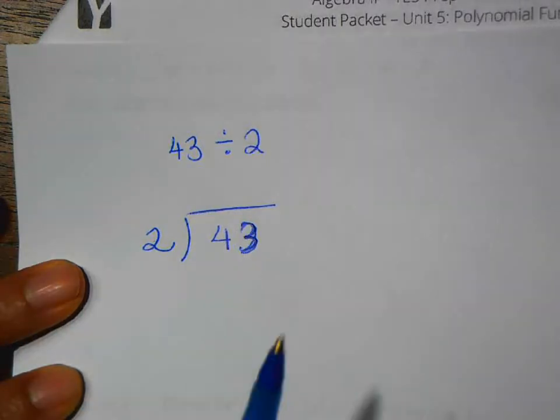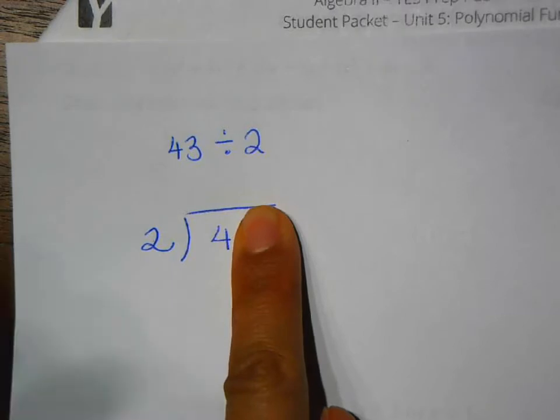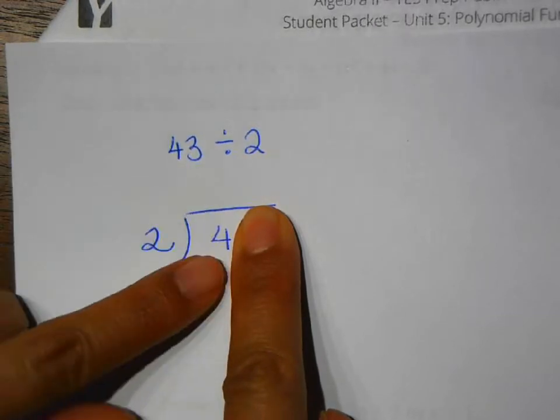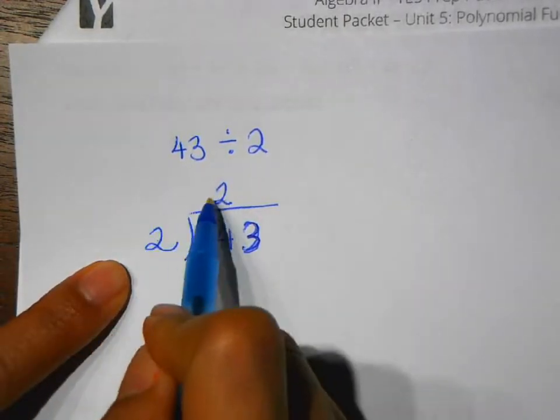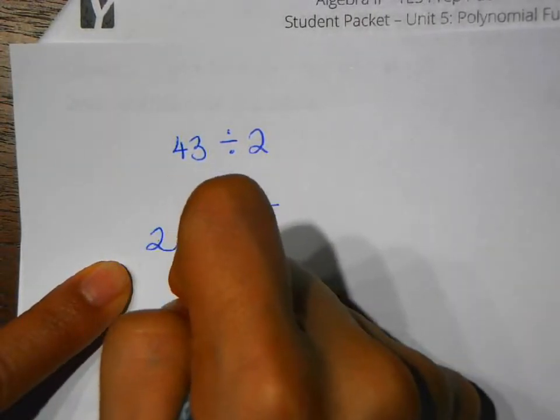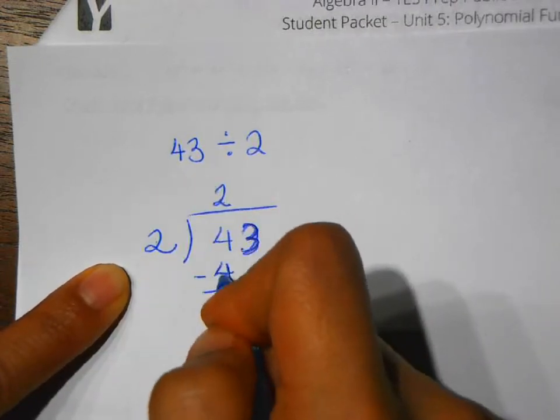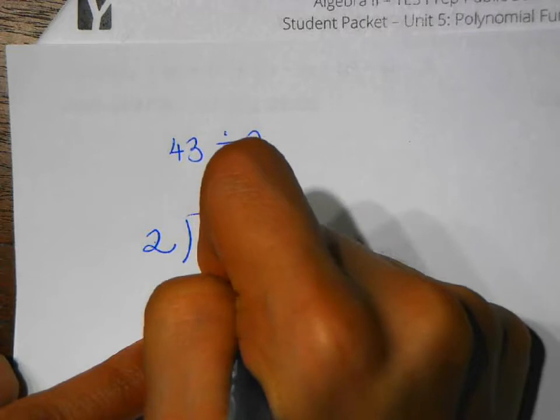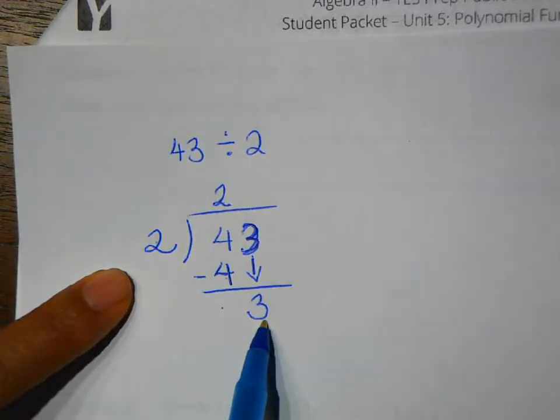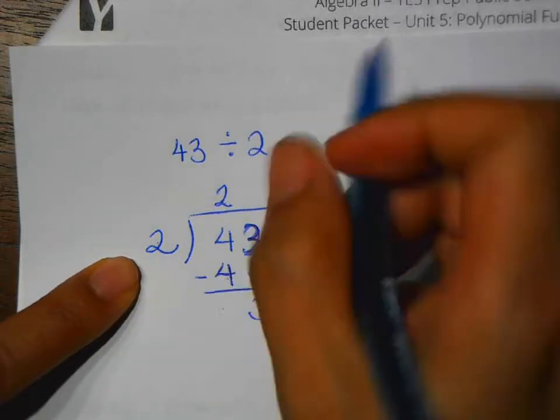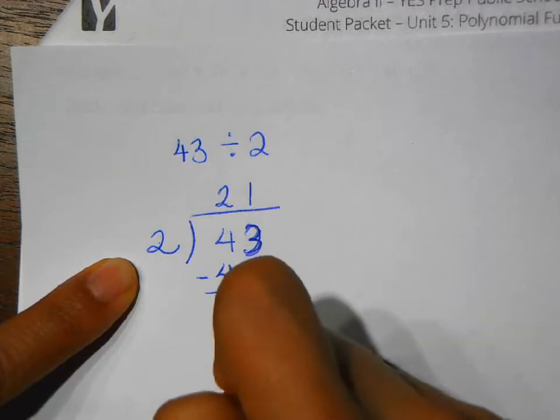And I would say, let's take a look at the tens place. 2 times what equals 4? I know that 2 times 2 equals 4, so I'll multiply and write the product right underneath it, and I'm going to subtract. 4 minus 4 is 0. Pull down the 3, and I'll say, well, 2 times what is equal to or closest to 3? 2 times 1 is 2, and when I subtract it, I have a 1.